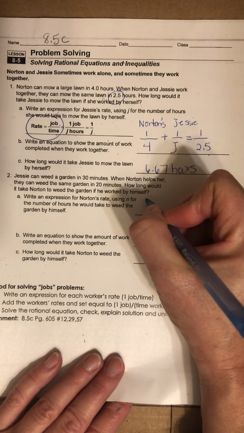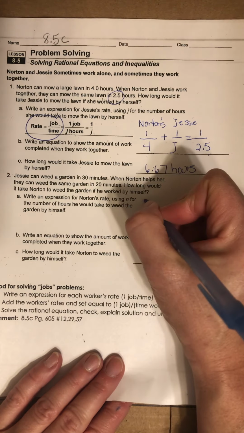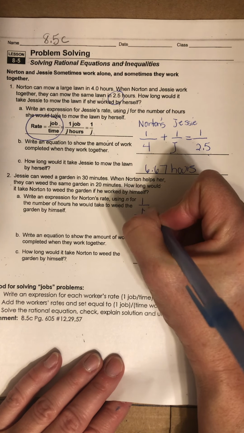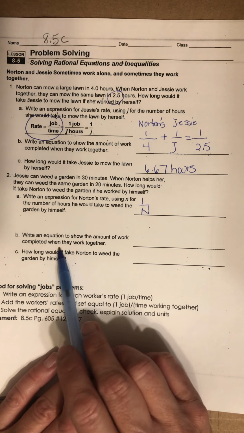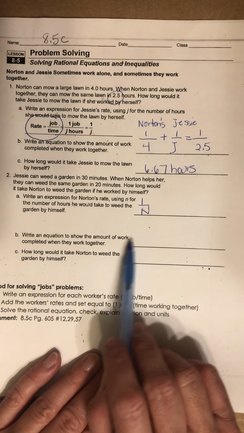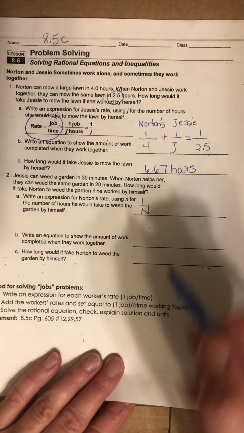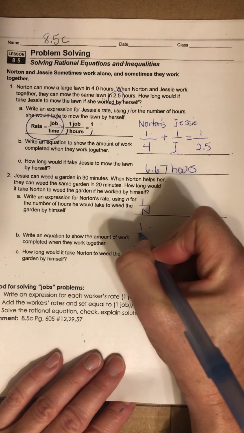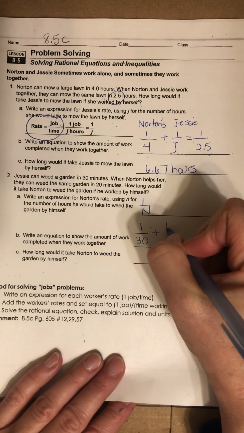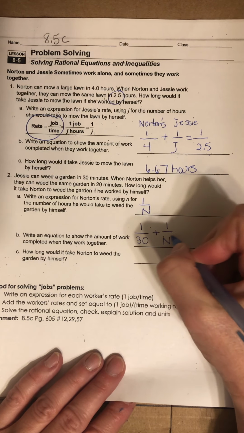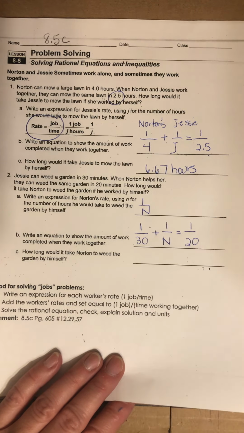So we know that the rate then is 1 job over Norton's time. So that's 1 over n. There we go. B, write an equation to show the amount of work completed when they work together. We're going to add up Jessie and Norton's rates and get their total rate when they work together. So Jessie can get 1 job done in 30 minutes, plus Norton can get 1 job done in n minutes, and that equals a total of they can get 1 job done in 20 minutes.